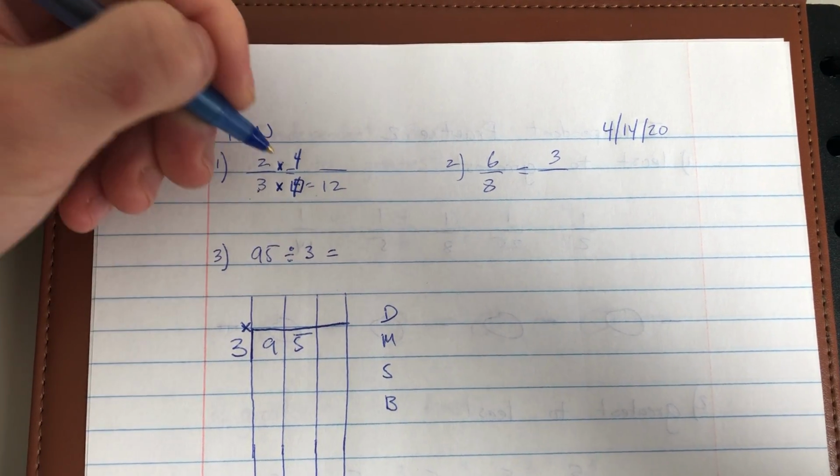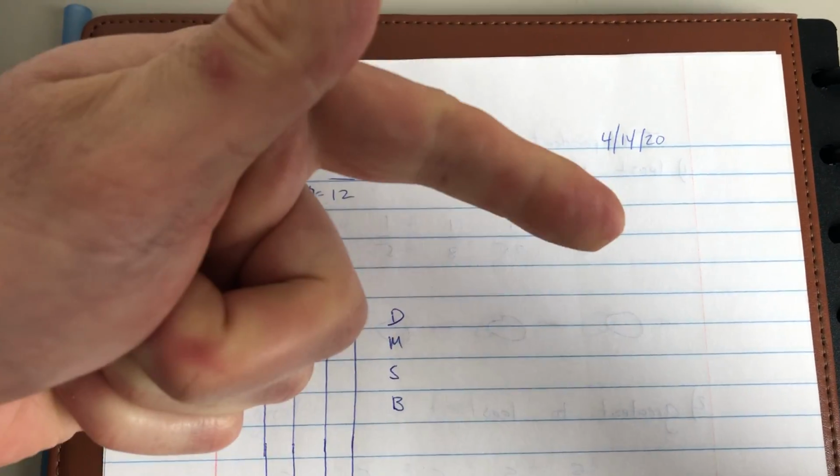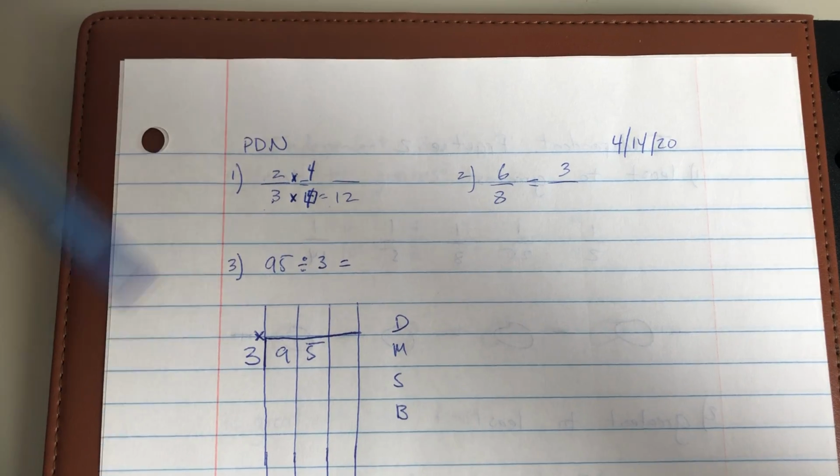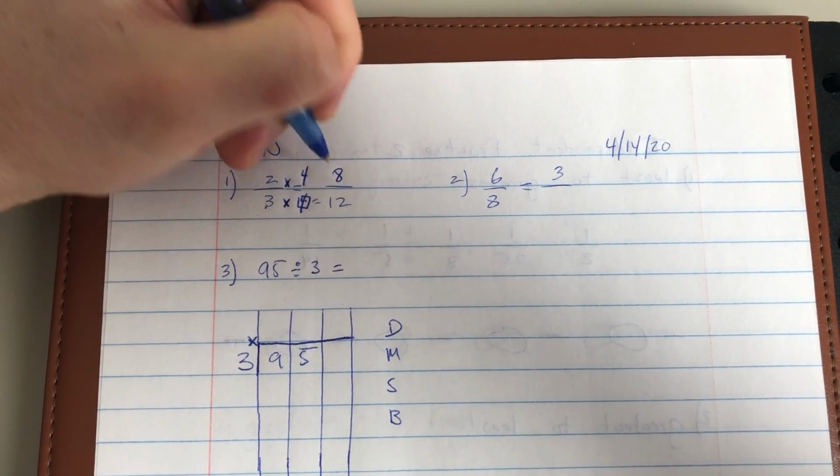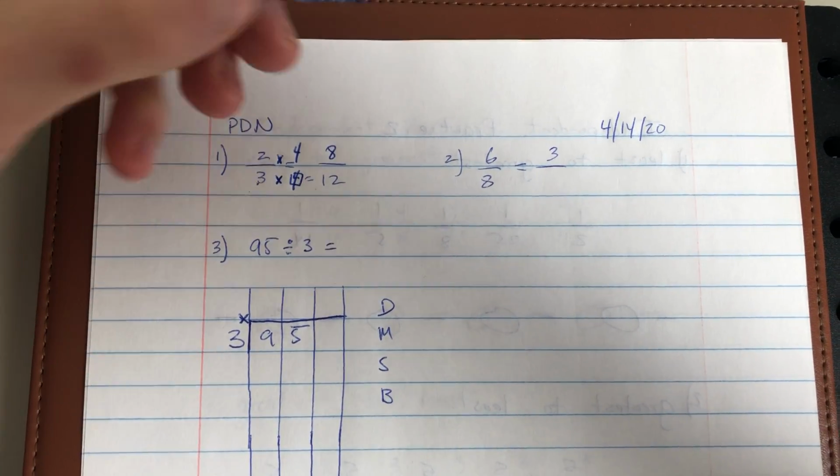3 times 4 equals 12. 2 times 4, 2, 4, 6, 8 equals 8. So 2/3 is equivalent to 8/12.